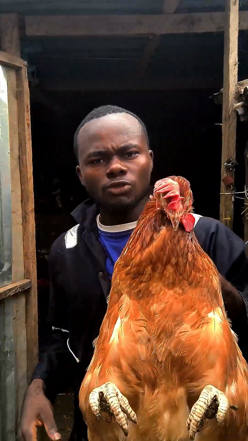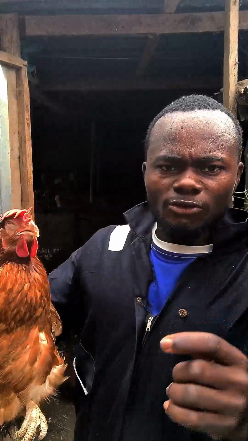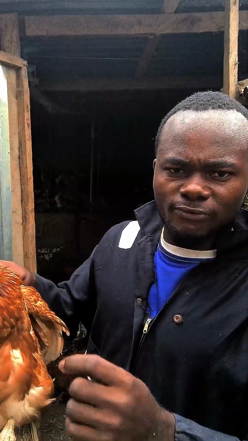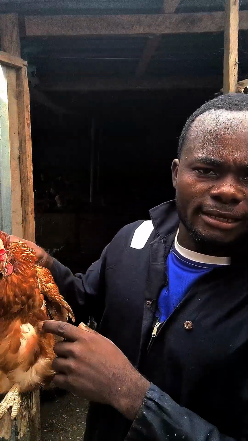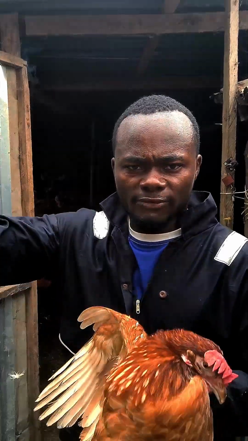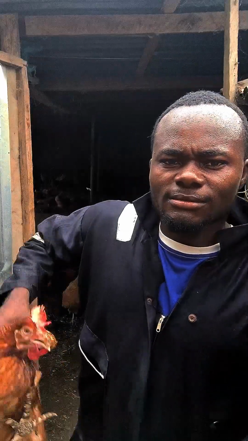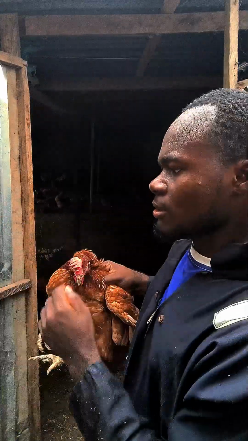I'm going to show you what you have to do to identify any of your birds that is not laying egg. Most of the people who don't have a logbook to record every activity going on in their farm wouldn't know what I'm talking about. But this is very, very important to note down, and it's very helpful for identifying any bird that is not laying egg in the farm.